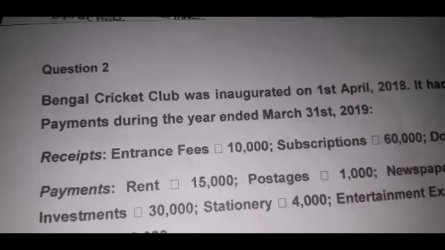So we will balance, and the balance figure will be posted to the payment side by balance carried down, that is 33,000 rupees. This balance denotes the closing balance of cash. We had started with the opening balance, and the balance at the end on the payment side represents the closing balance of cash.